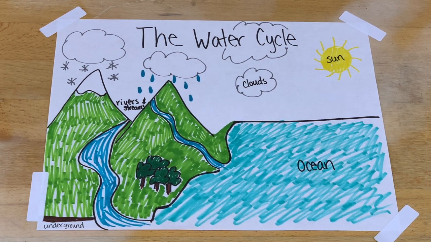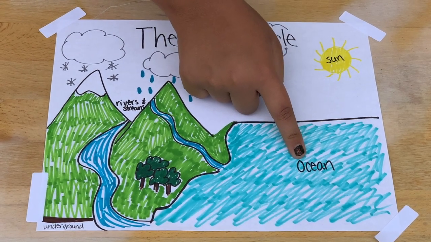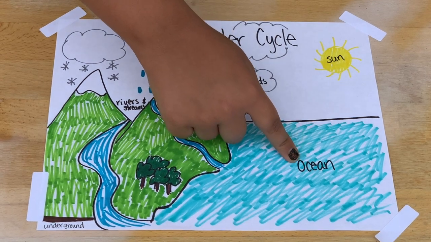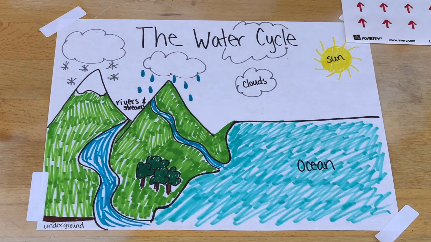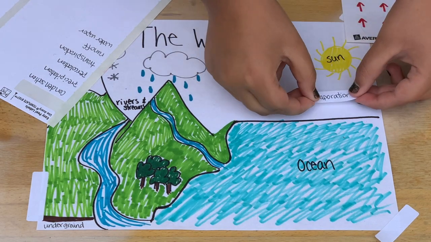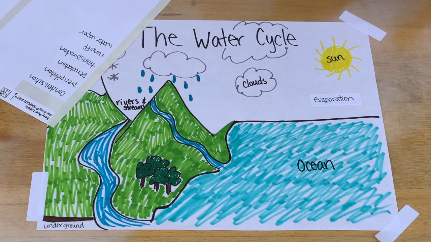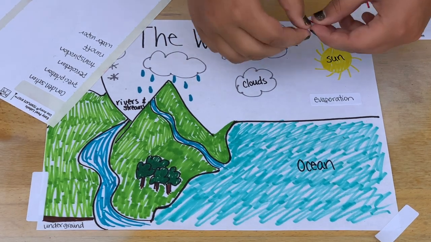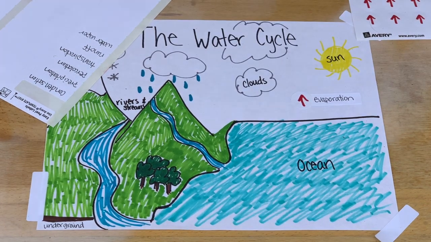So first we have the sun, and the sun shines down onto the ocean. And what happens to the water in the ocean? The water evaporates. Okay, so can you find our stickers for that, please? Yes. Evaporation. Right here. Okay, so we have evaporation, and that water goes up into the atmosphere.